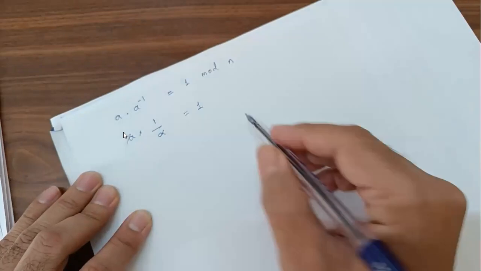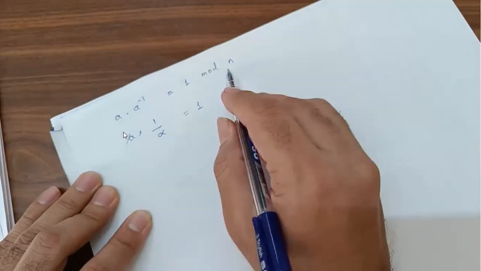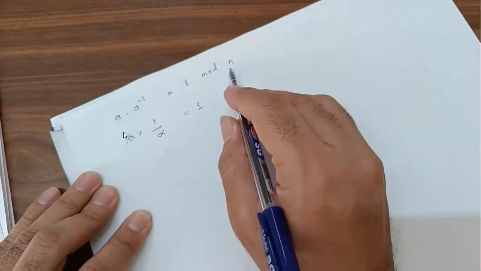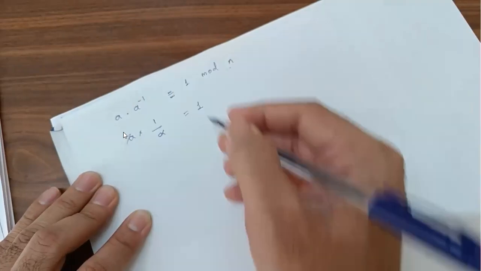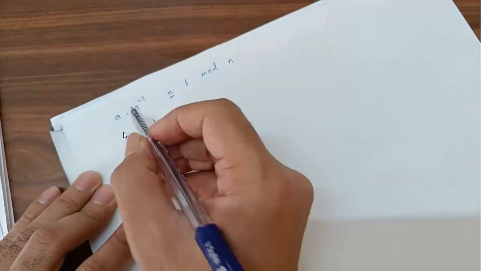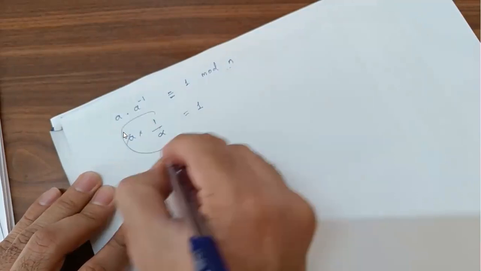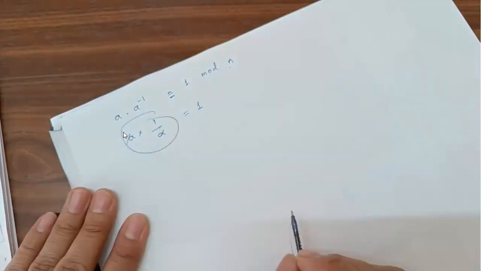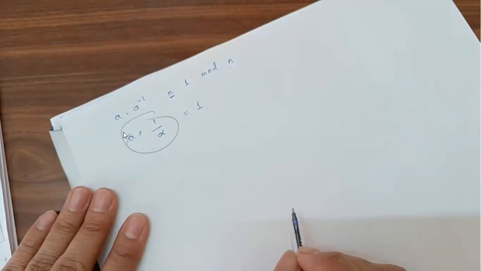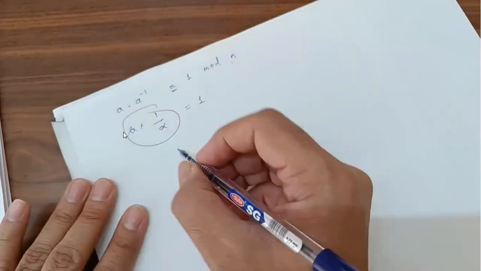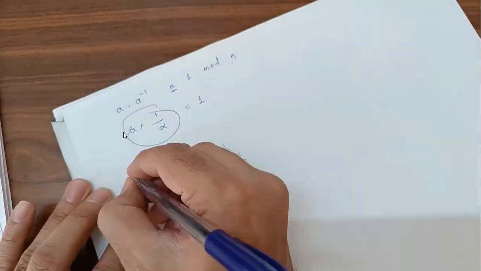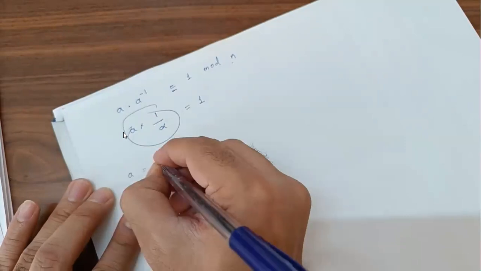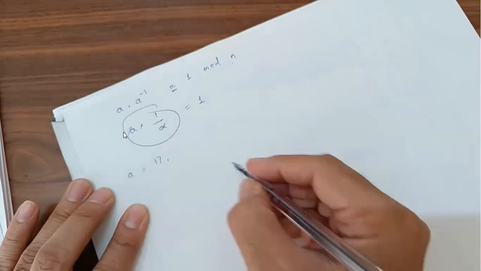You have to take the mod operation whenever you have the congruence relationship, so this A inverse is not this simple. Now we have the values of A as 17 and N as 43.